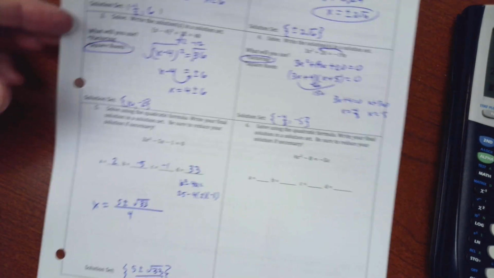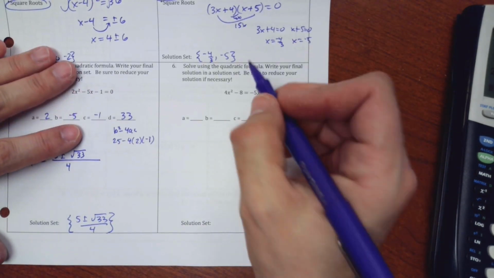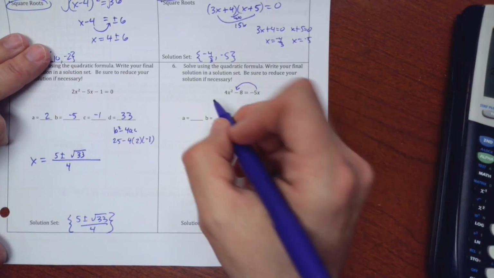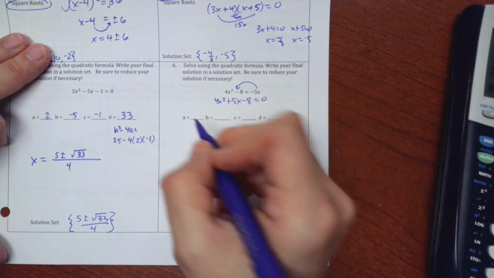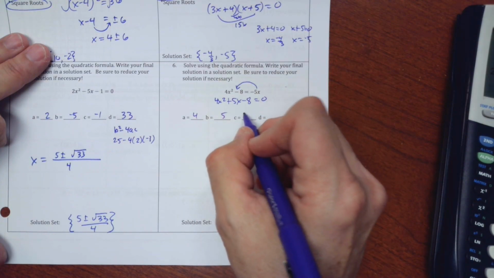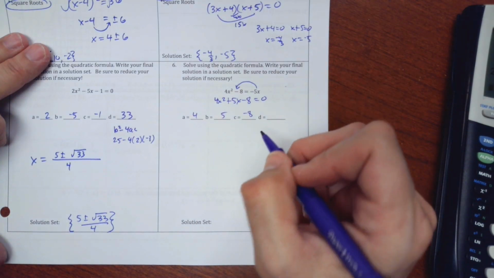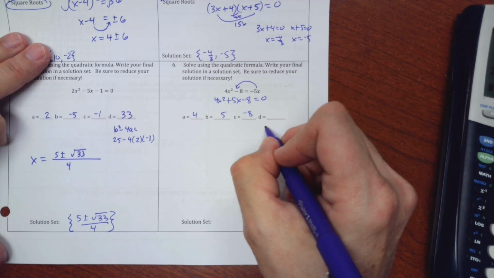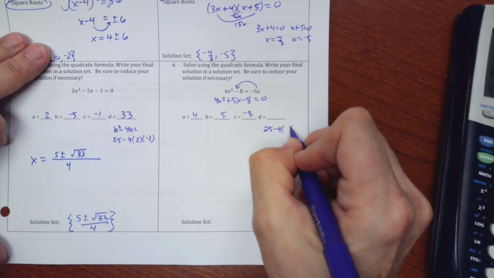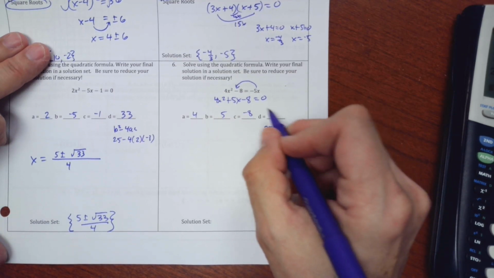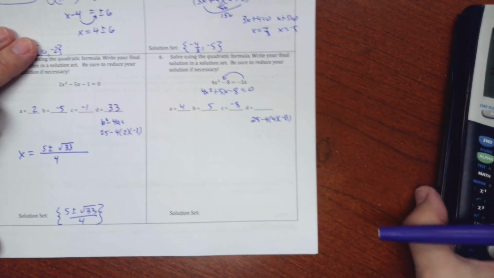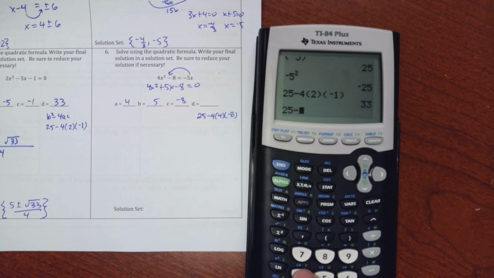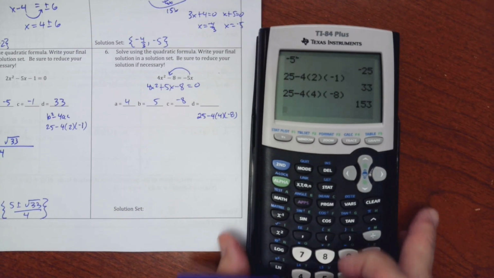Okay. All right, so over here on number 6, I'm going to move that negative 5x to the middle, so it becomes 4x squared plus 5x minus 8. So 4, 5, and negative 8. And my discriminant. So again, b squared, 5 again, so 25 minus 4 times a and c. So a turns out is 4 also, and c is negative 8. All right, that 4 is always there. It's part of the formula. All right, so 25 minus 4 times negative 8. All right, 153.